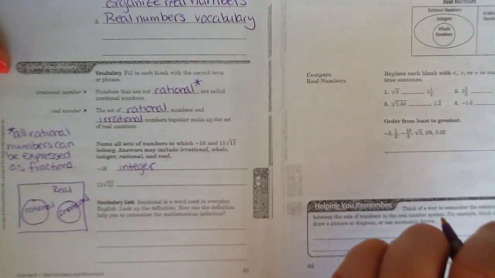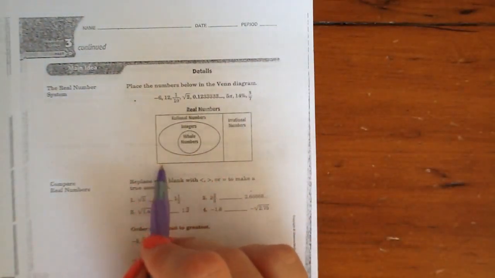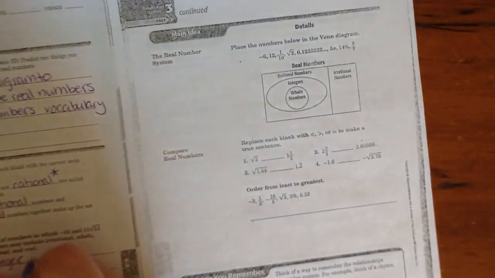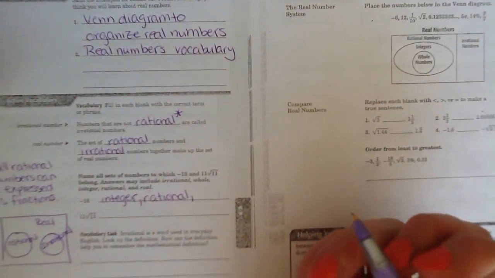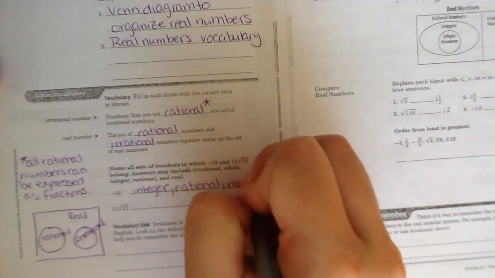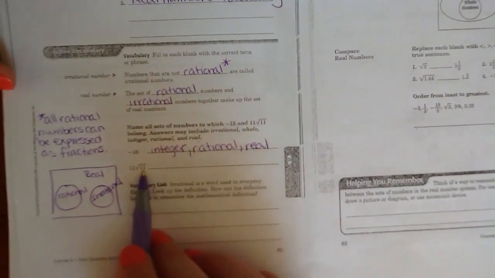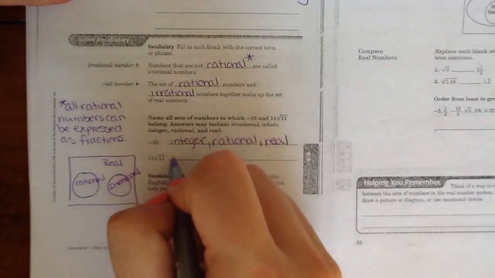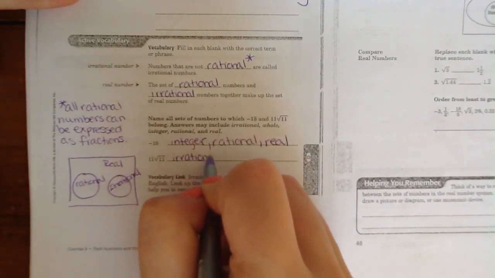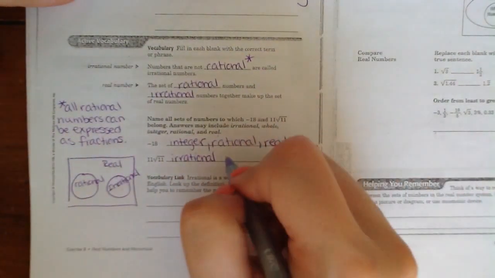Integers start including the negatives. Okay, and if it's an integer, integers are part of the rational numbers. So it's going to be an integer, it's going to be a rational, and all rational and irrational numbers are part of the real number system. Okay, the square root of 11. 11 is going to be a number that we can't represent as a fraction, or it can't be represented as a repeating or terminating decimal. So since it doesn't fall into that fraction category, it's going to be an irrational. Okay, and all irrational numbers are also real numbers.